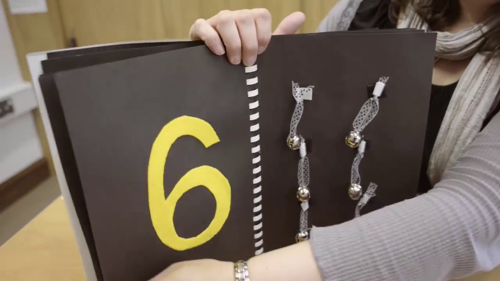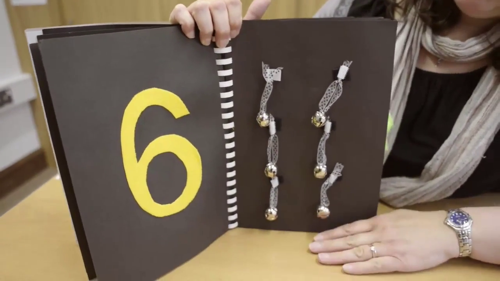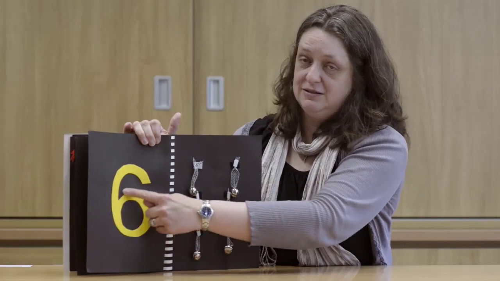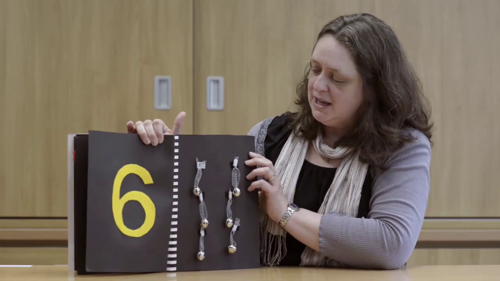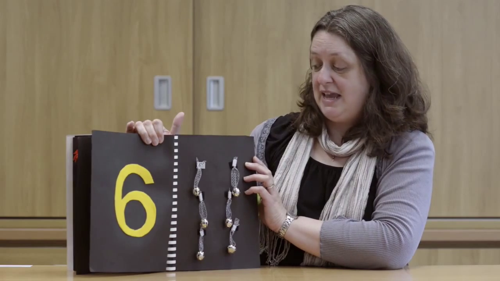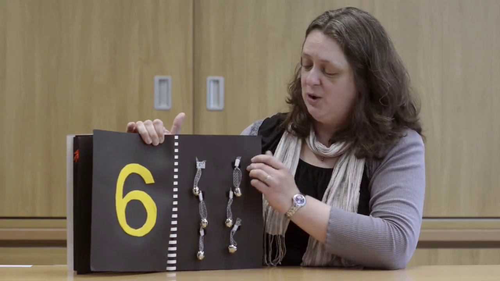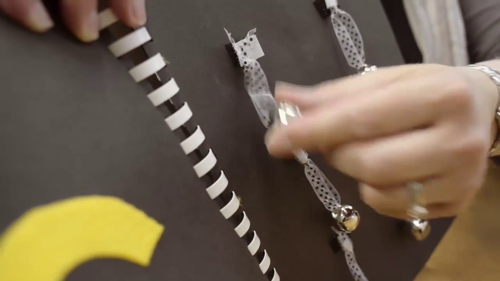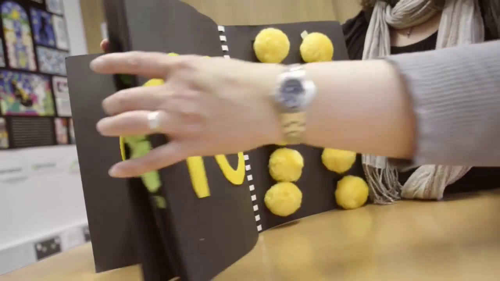They find out what one of them feels like and then see how many there are on the page. We have the number 6 in tactile form for the child to trace the number. And on this page we have 6 bells with the added experience of being able to hear them as well as to feel where the 6 are and count them.